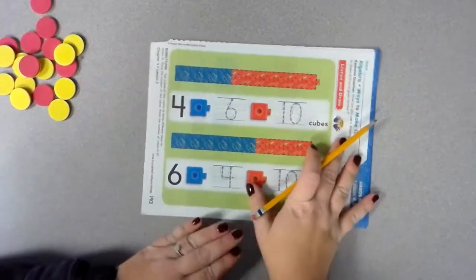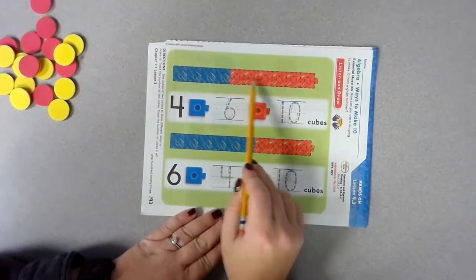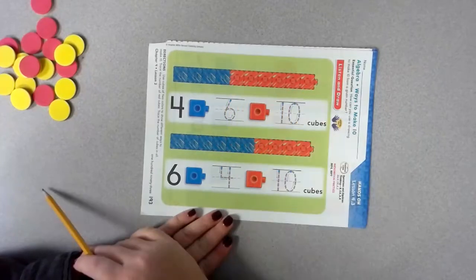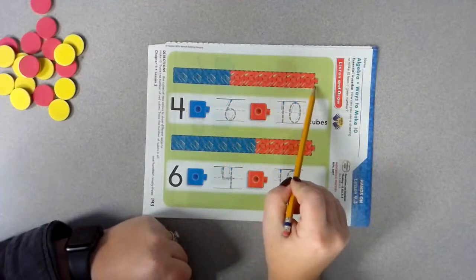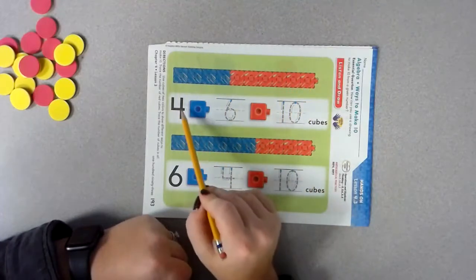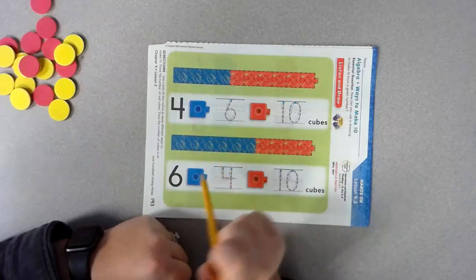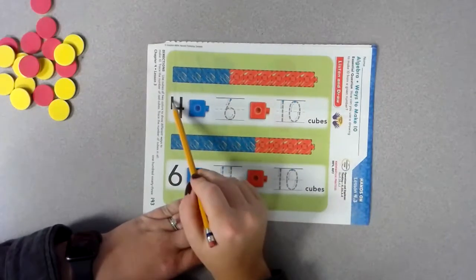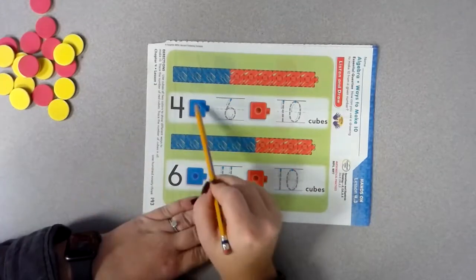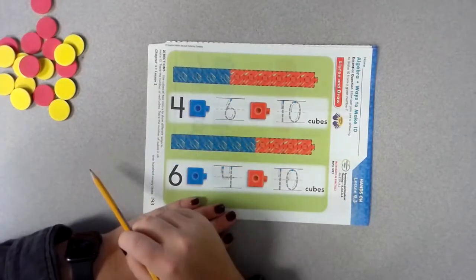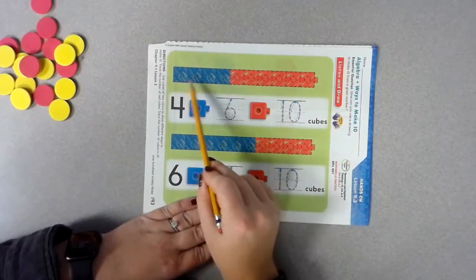So let's turn it this way. We have some cubes here. They put the cubes together to make what we call a cube train. So we are getting into some bigger math here where we're going to be making some math sentences. So right here we have a number 4. And then it shows a blue cube. So that's showing us that there's 4 blue cubes.